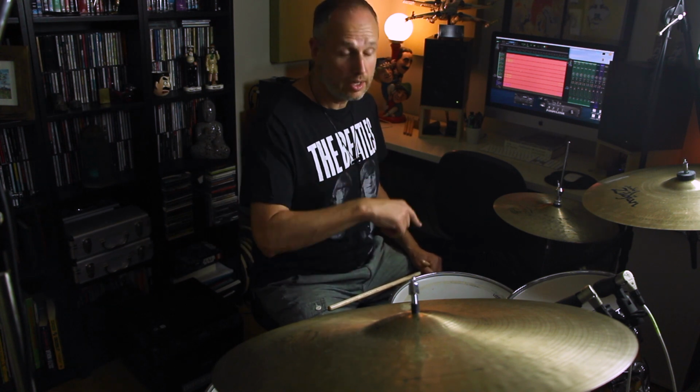Basically what Ringo does here, he plays a crotchet triplet or a quarter note triplet starting on beat 3 to get us back into the waltz. So when you hear that crotchet triplet, you could hear that as the new tempo going back into the waltz. So let me give you an example of what that is.